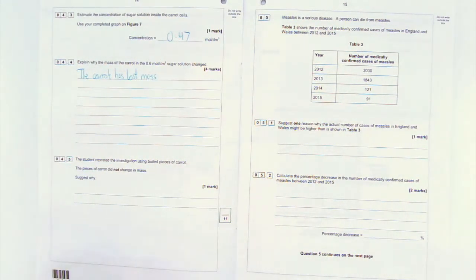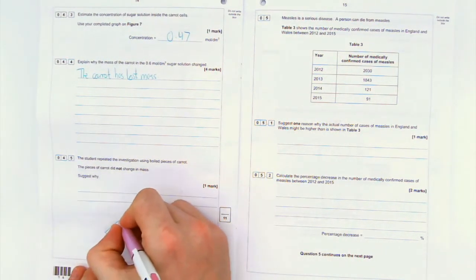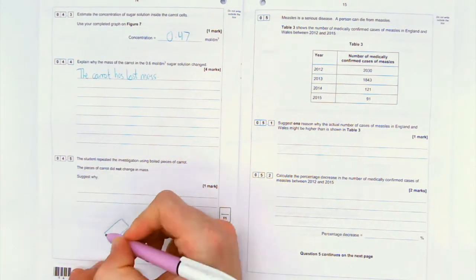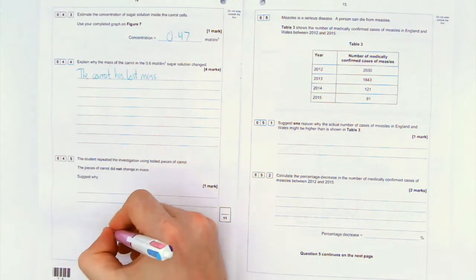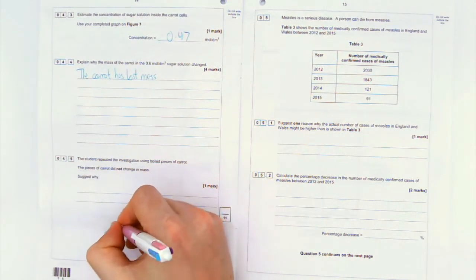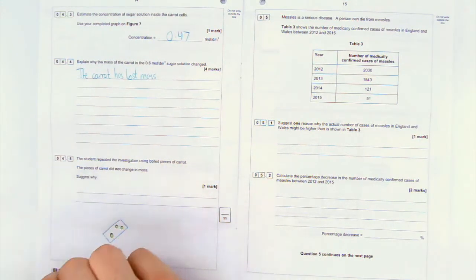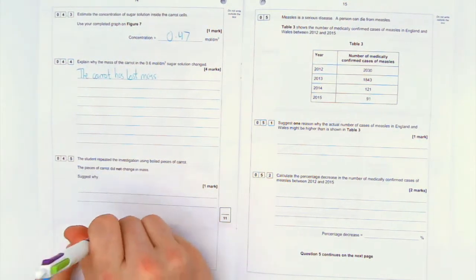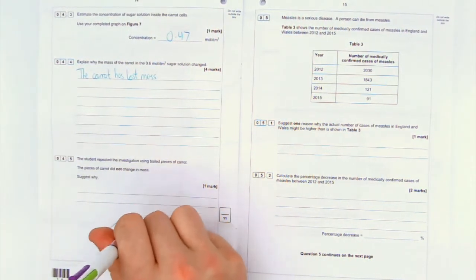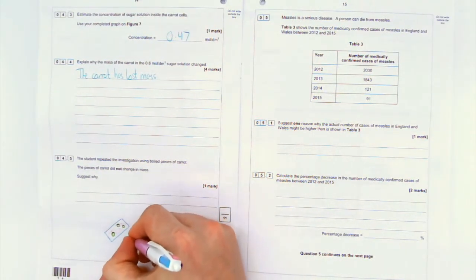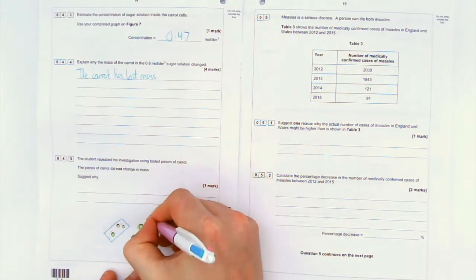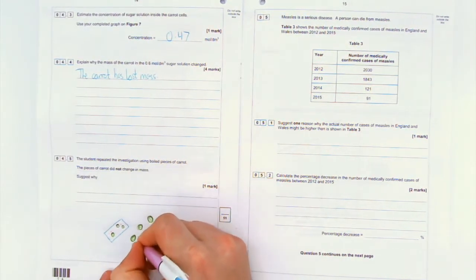This is all due to osmosis, as I've said. So if I think about this here, here's my piece of carrot. Now inside here, I've got things like sugars, salts, bits of cell, and I've got water. Outside, because it's 0.6, that means that actually it is more saturated, it's got more sugar in it.